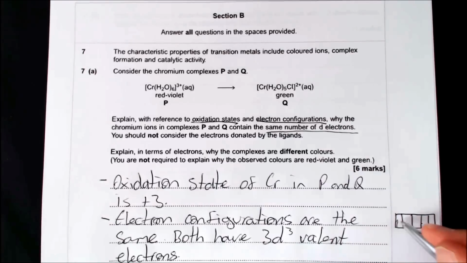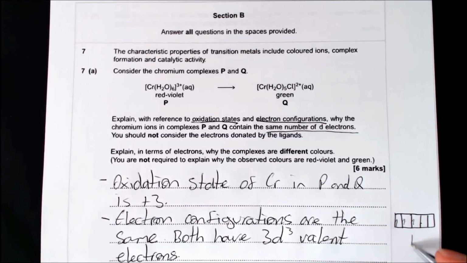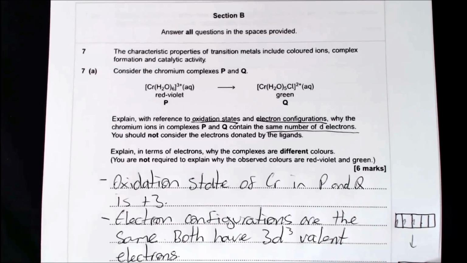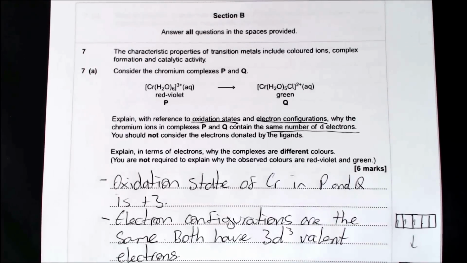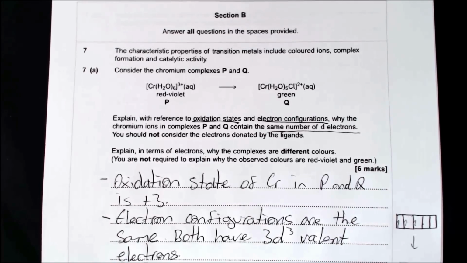So you might have electrons that sit in an orbital like that if it was just a transition metal on its own. But actually when we add ligands to it, the orbitals split into 2 groups, so one has 3 and one has 2. And let's say for chromium it has 3 electrons in its d orbital. Actually what we can have is this. This is a delta E.